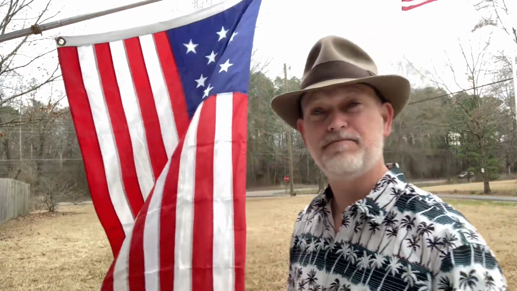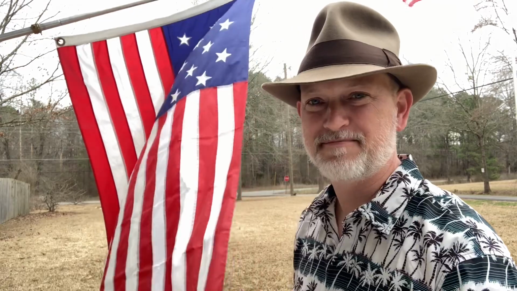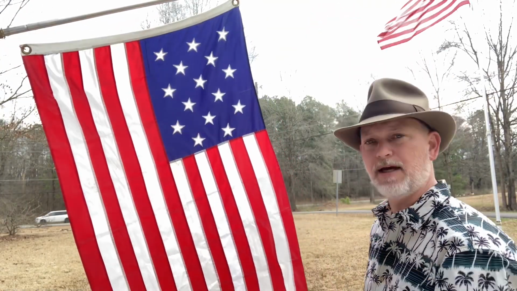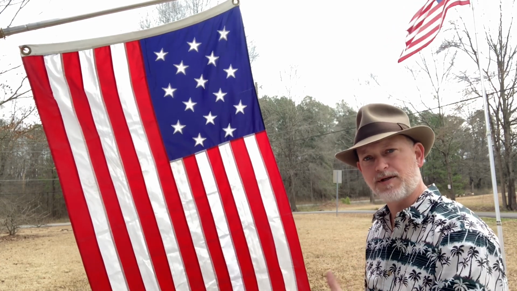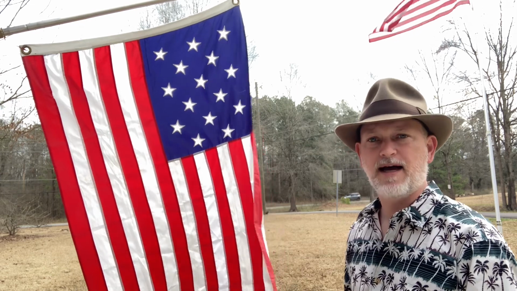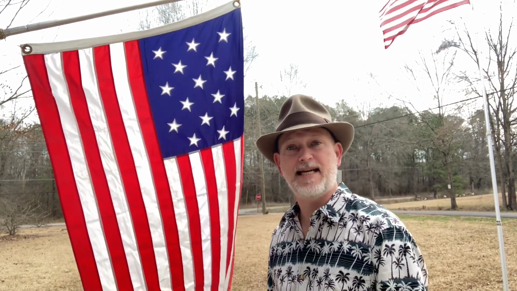It's a good poem. It's a good song. It's a good flag. But again, the only official United States flag to have more than 13 stripes. And this was our flag until 1818.